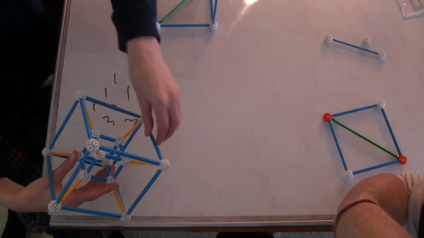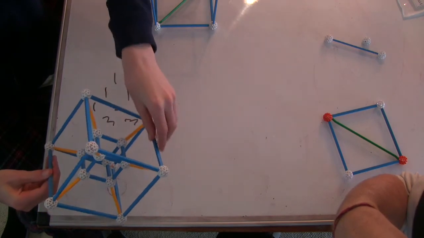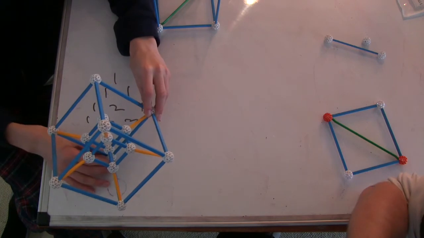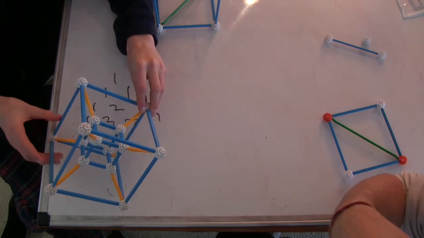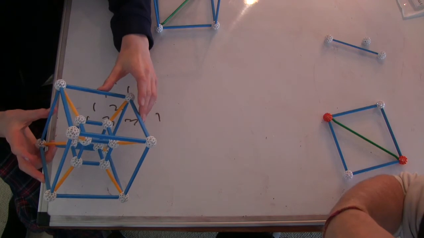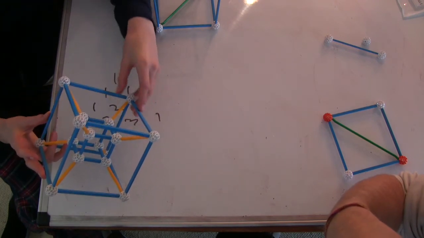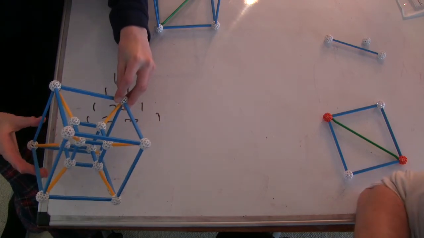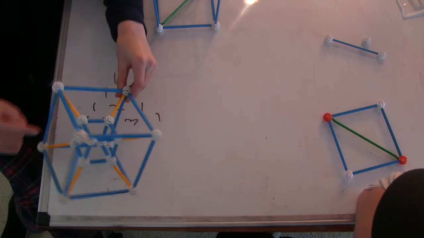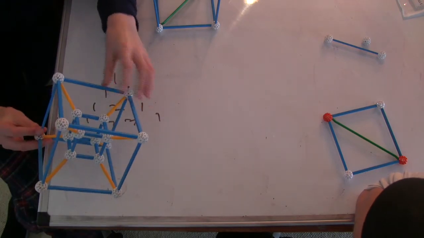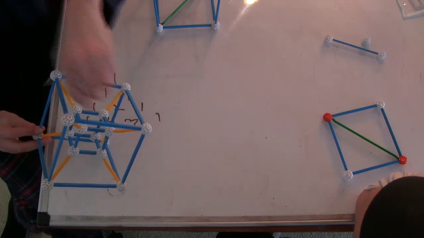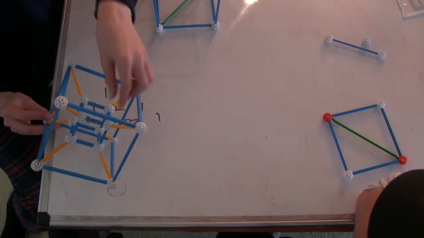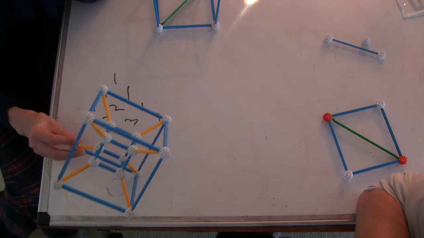They would correspond to edges on the outer cube. So let's see, where would they be? What are we hoping we find? 6. Yeah, because we want 1, 4, 6, 4, 1. So there'd be 1 on each of these vertices. They would align with these, and we'd get 6. You can sort of see it passing through these. Do you see the 6?